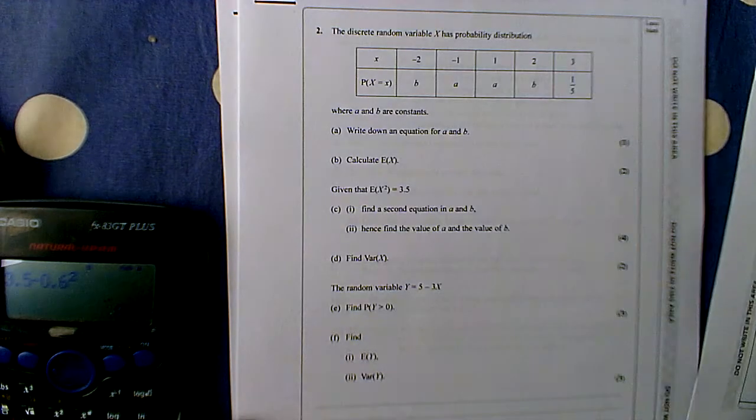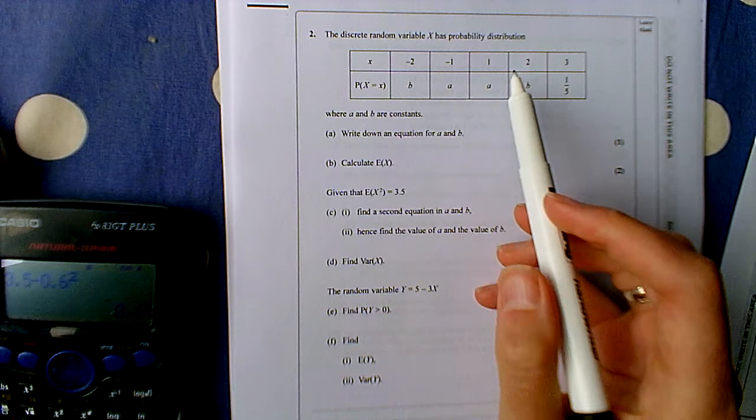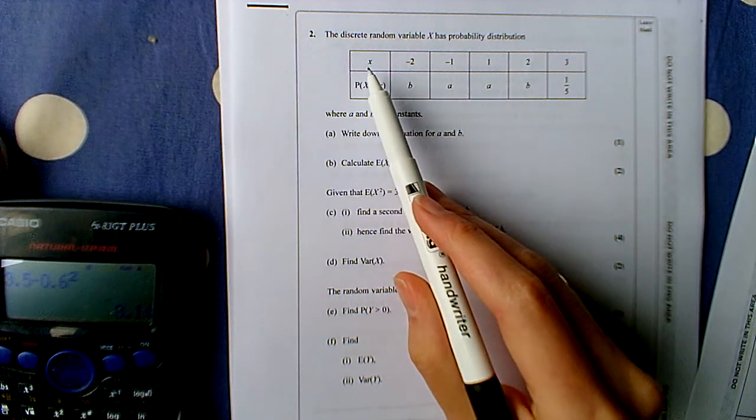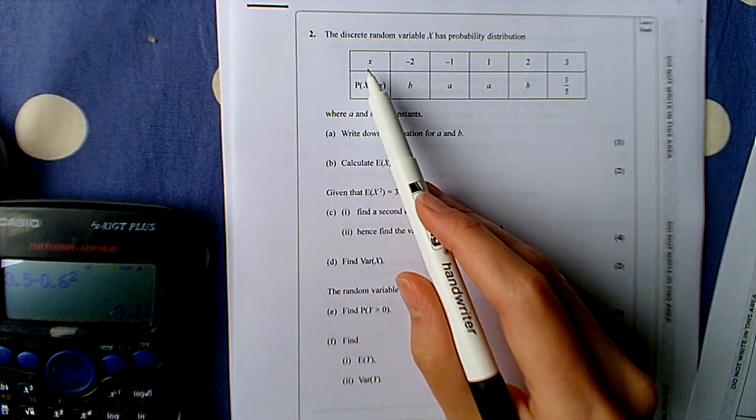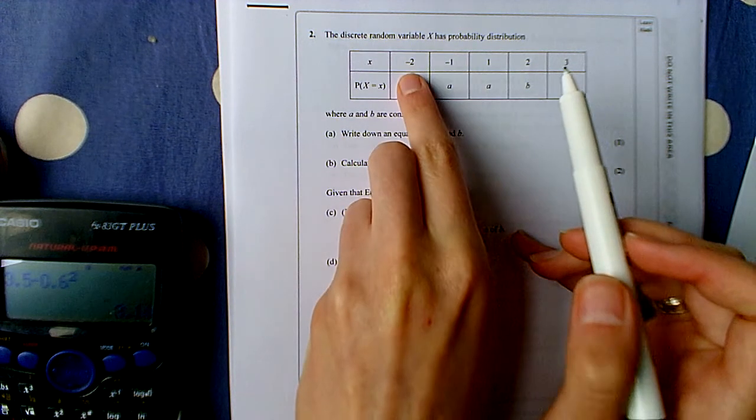So let's have a look in the table, because this is a discrete random variable that can only take particular values. So where do I find cases where x is lower than 1 2/3? It would be these options.